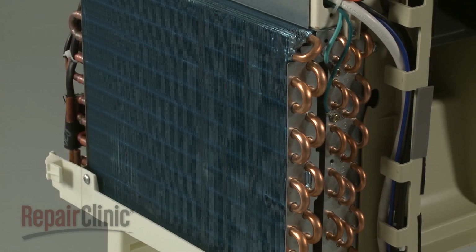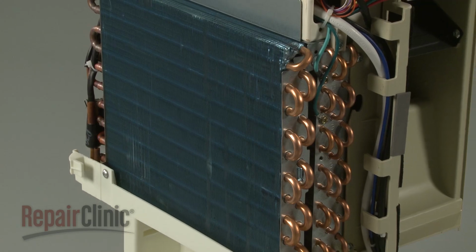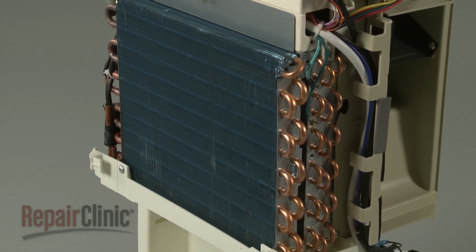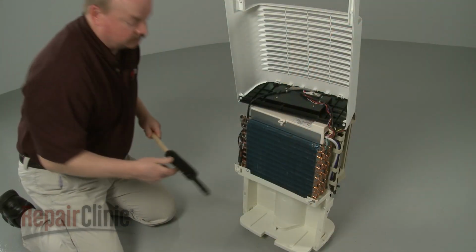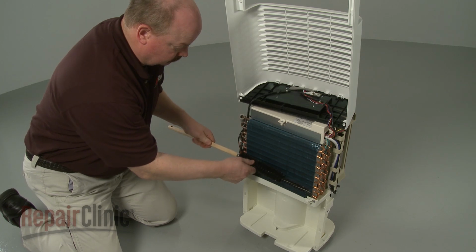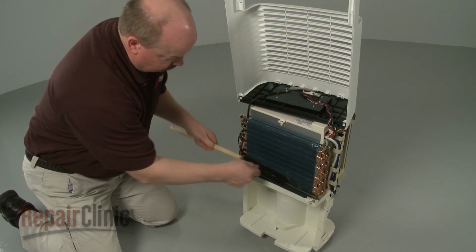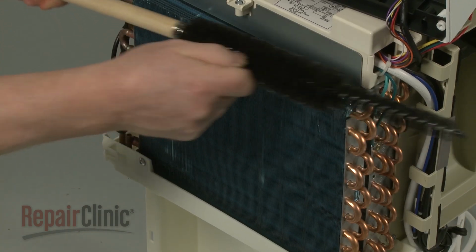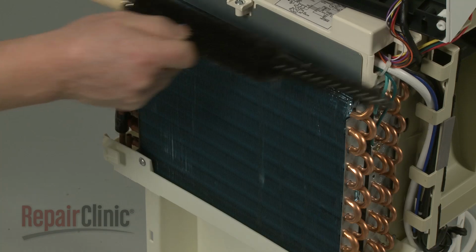Both the condenser and evaporator coils need proper airflow for the dehumidifier to work efficiently. Over time, these coils can collect dust, dirt, and debris, so it's a good idea to clean the coils regularly. Just be careful not to bend the fins.